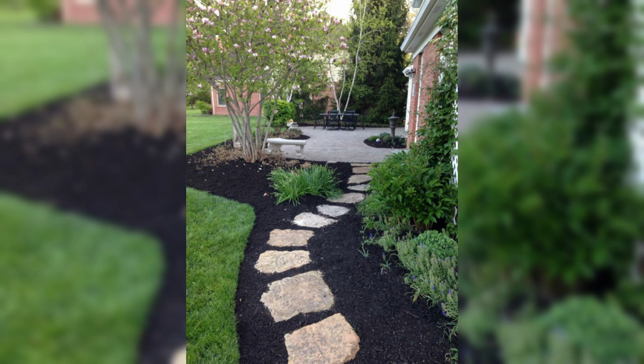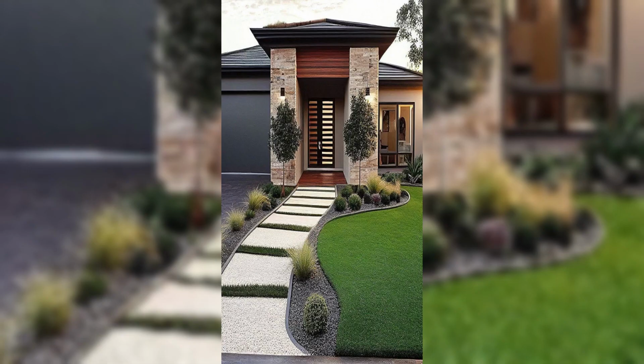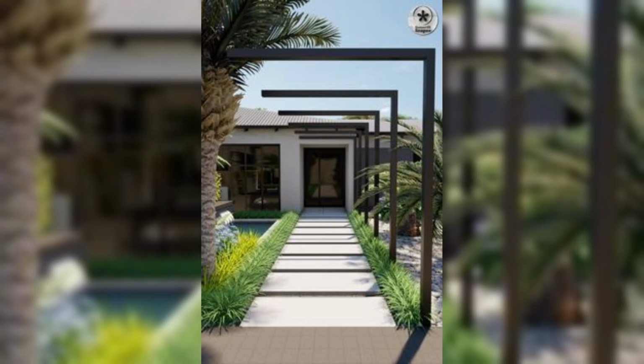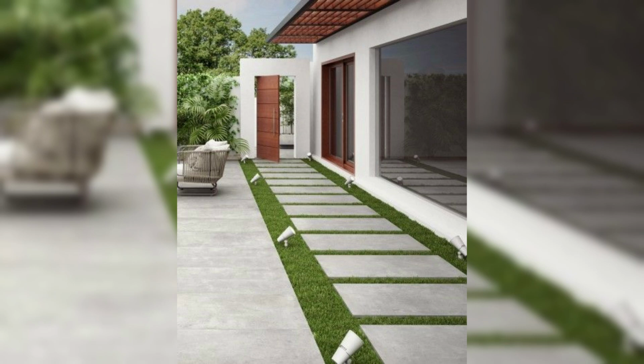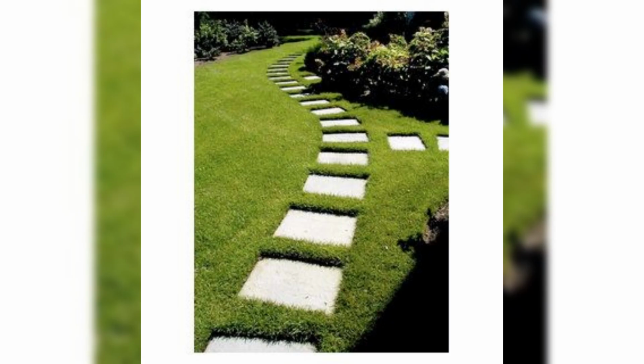Firstly, consider the layout and structure of your garden. A well-defined pathway leading through lush greenery or floral borders can add depth and visual interest. Incorporating elements like pergolas, trellises, or arbors can create focal points and provide support for climbing plants, adding vertical dimension and a sense of intimacy to your garden.